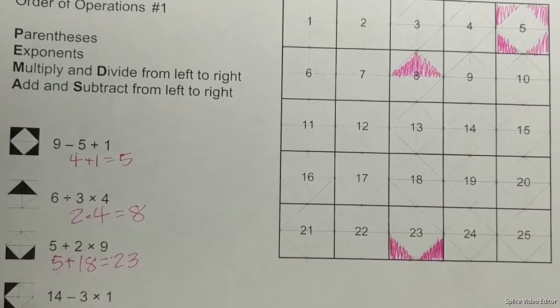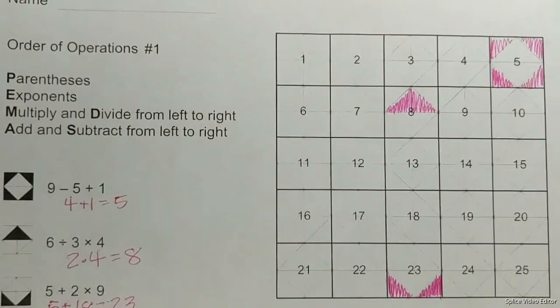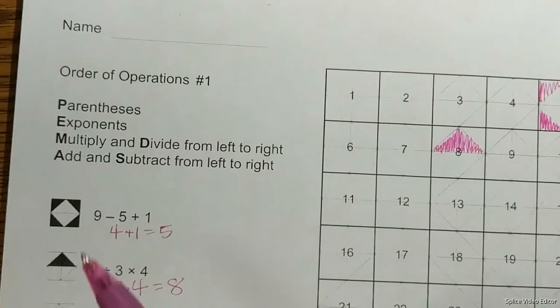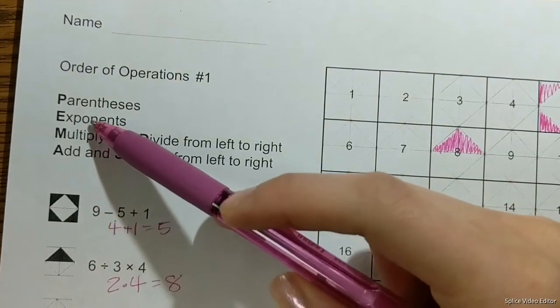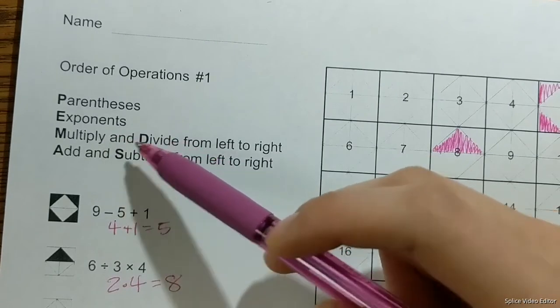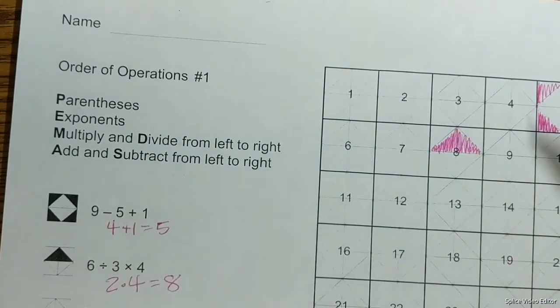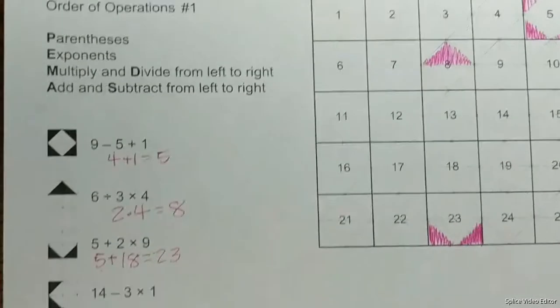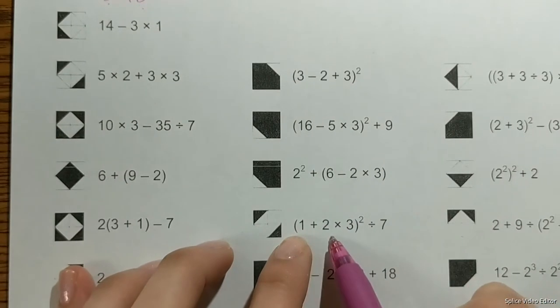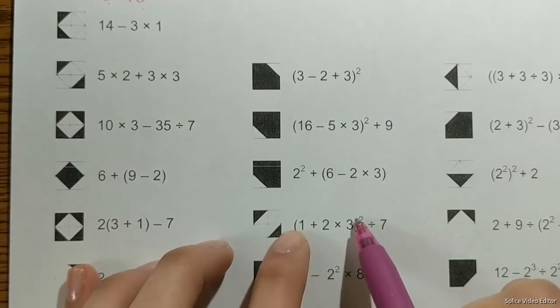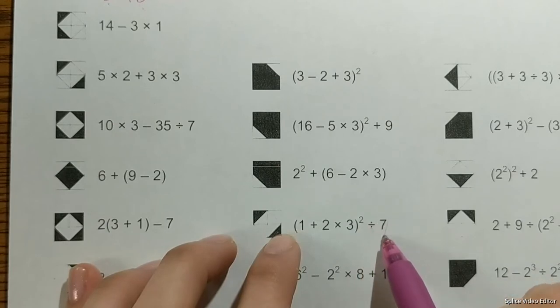Okay. So hopefully that reviewed a little bit more for you so that you'll understand better and you'll be able to solve this on your own. Just remember that you have to start with parentheses, whatever's in the parentheses first, and then within the parentheses you still have to do exponents, multiplication, division, and then addition and subtraction. So what I mean by that is, let's take a look. Some of you may have this, some of you may not. So 1 plus 2 times 3, and all that's squared, and then divided by 7.